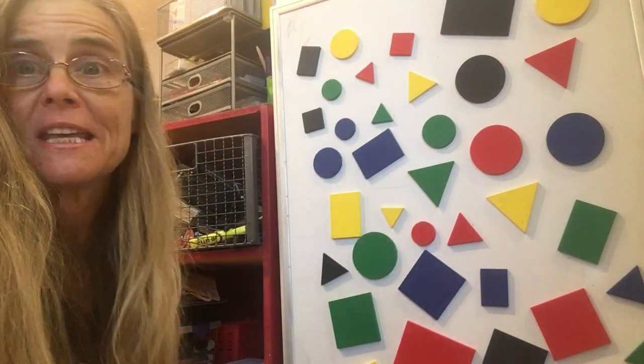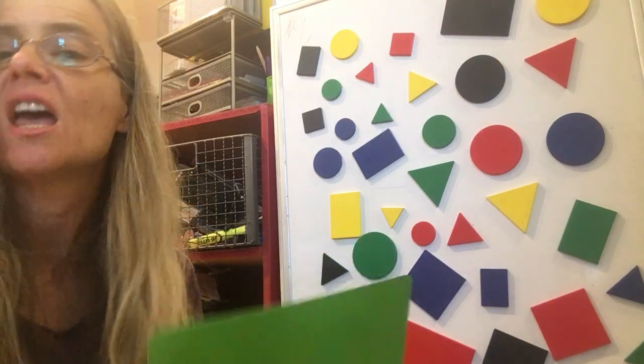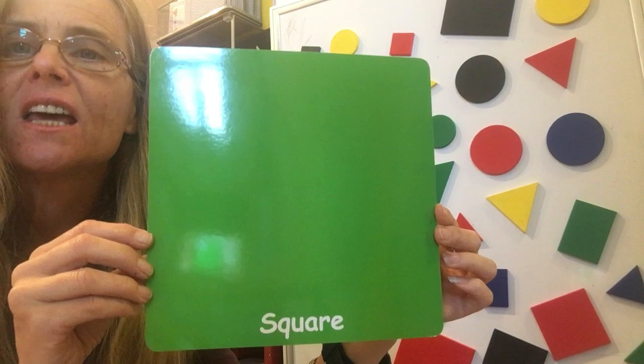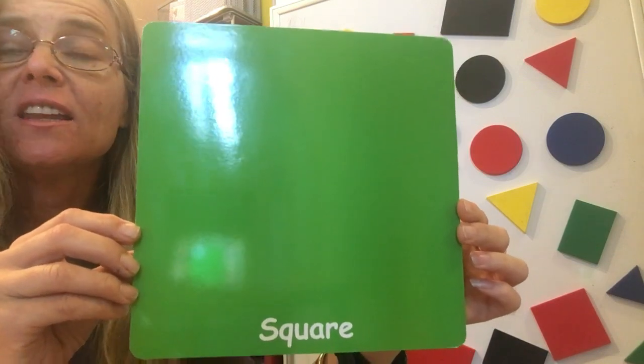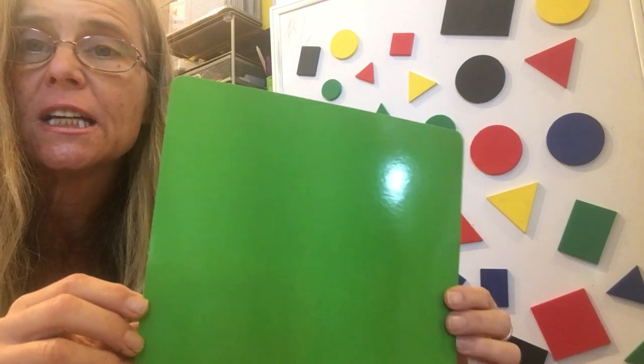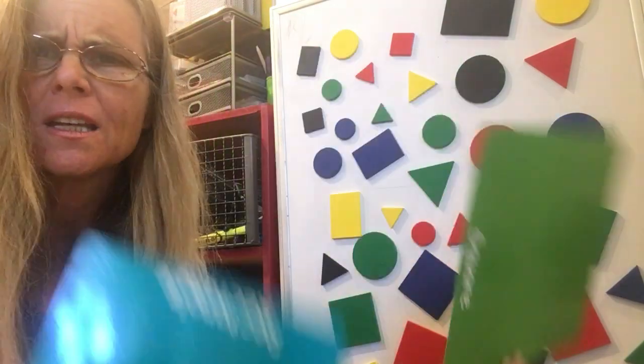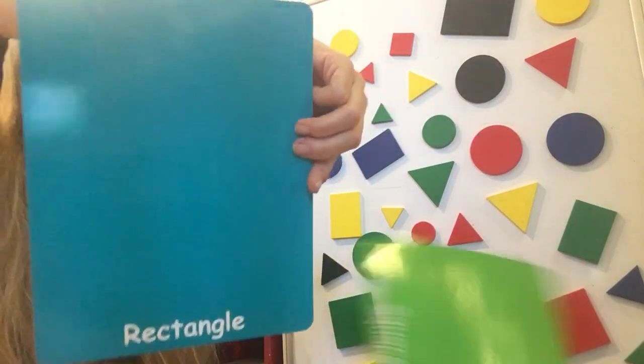Now this shape is a little trickster, because when we're little, people say, oh, this is a square. And then when we get big and we're doing algebra and geometry, somebody comes up and says, oh, that's a rectangle. Wait, what? That's a rectangle. They say yes, and so is that.